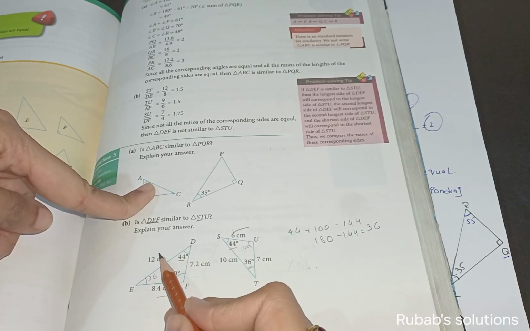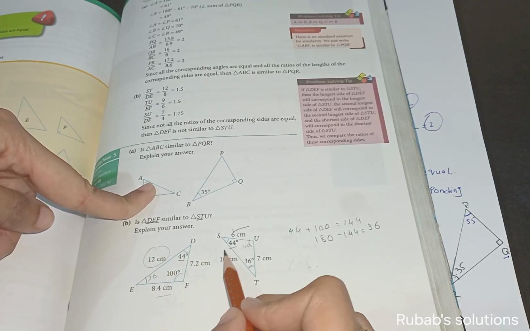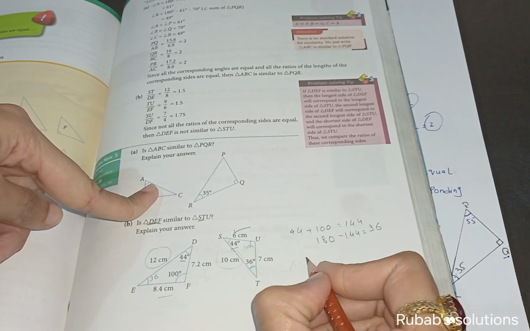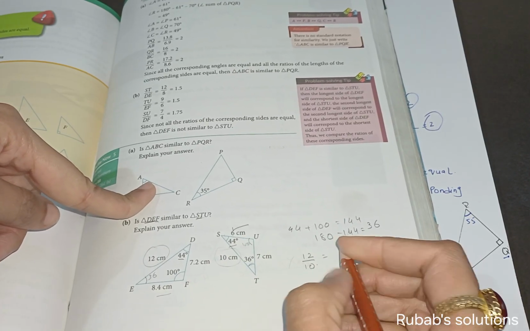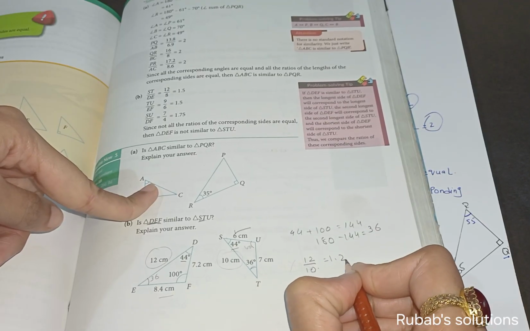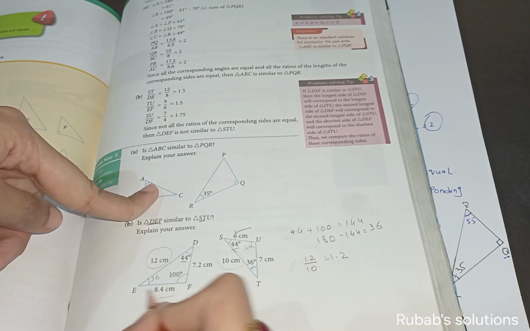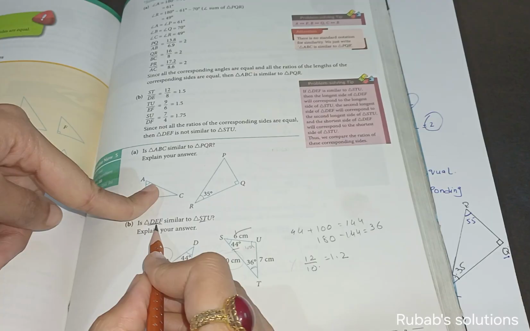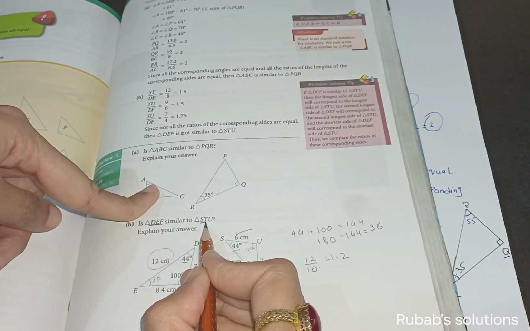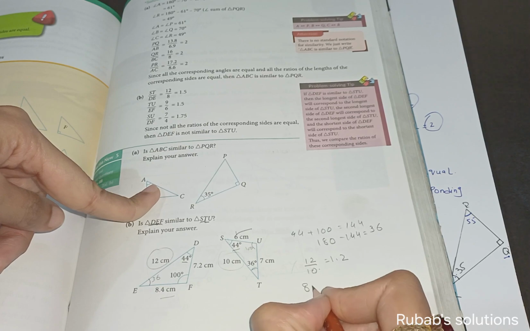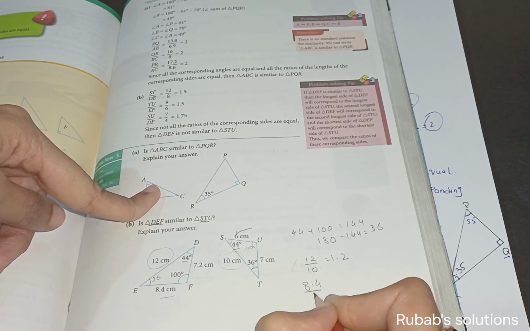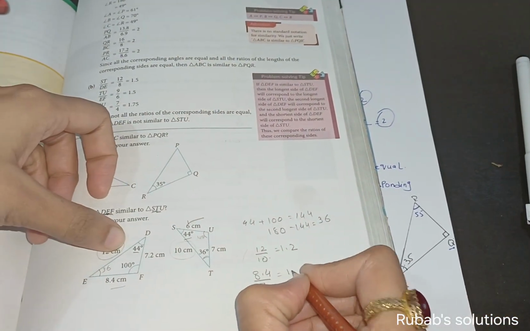Okay, DE is 12, slanted height, ST is 10. 12 divided by 10, and the answer is 1.2. Next one is EF and TU. Clear? EF is 8.4 and divided by 7, and the answer is 1.2.